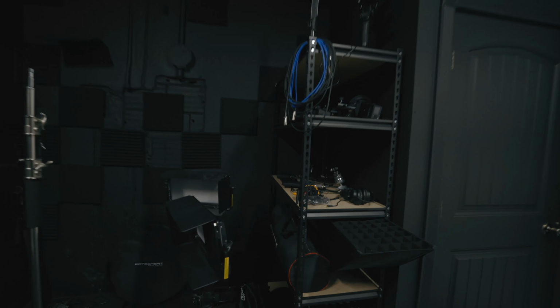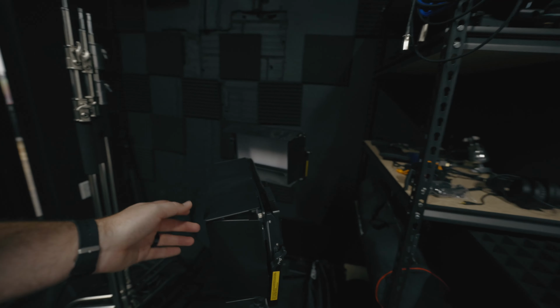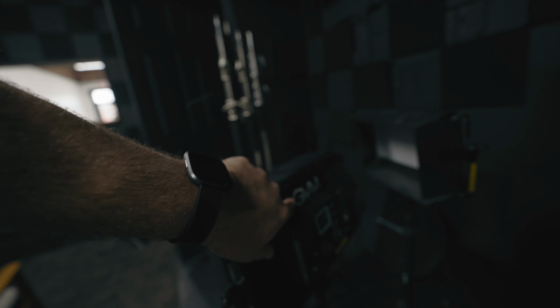Now I'm going to take these two GVM lights. They're pretty inexpensive. They are RGB, so you can make any color out of them. I basically just use them to splash a little bit of color into things whenever I need a little bit of that ambient color.